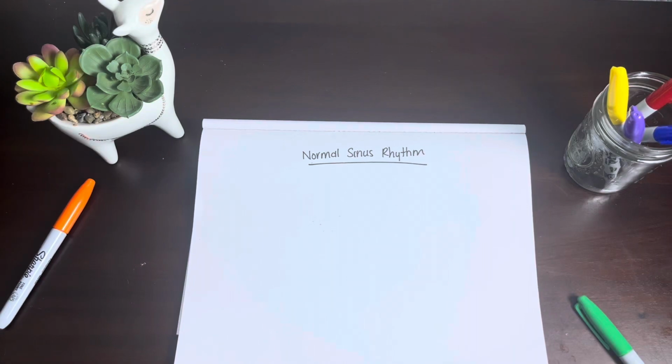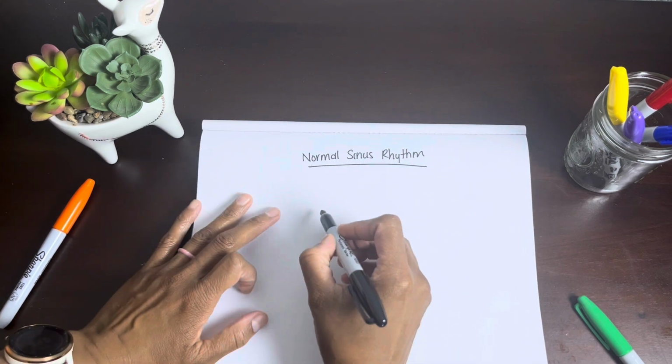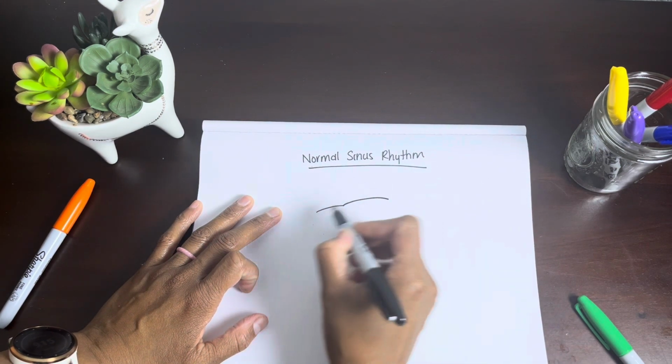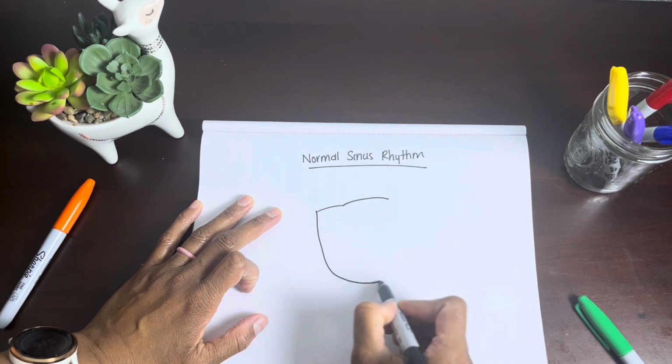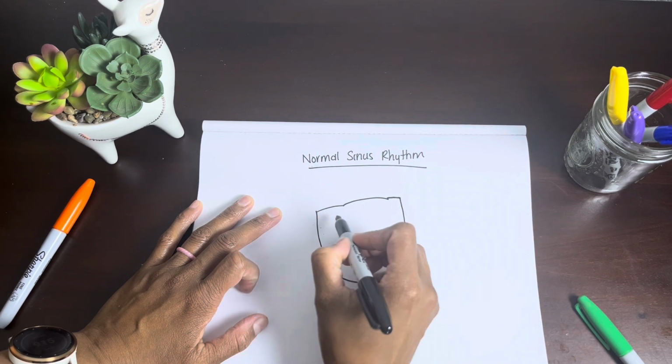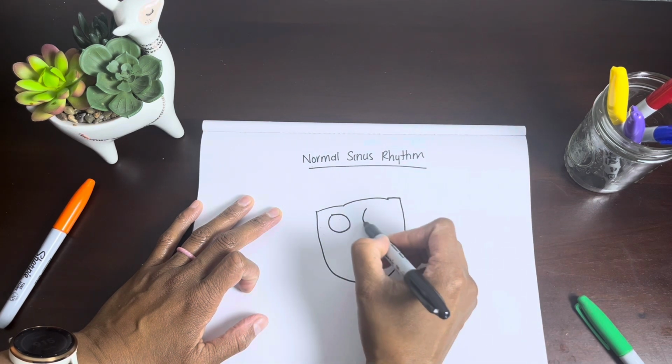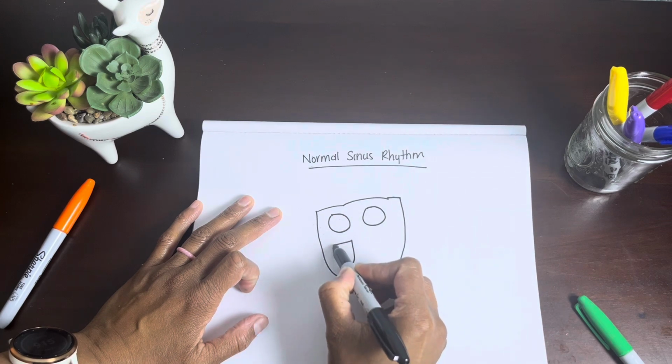To understand how pathology can be caused by atrial fibrillation and any other arrhythmia, we must understand the basics of normal conduction of impulses through the heart. So we're going to start again with our simple illustration of the heart. Again, we're going to draw it the same way every single time. We're going to include our atria and our ventricles.